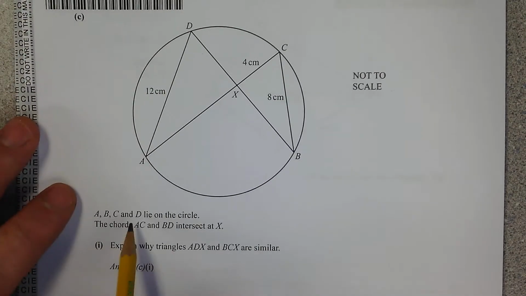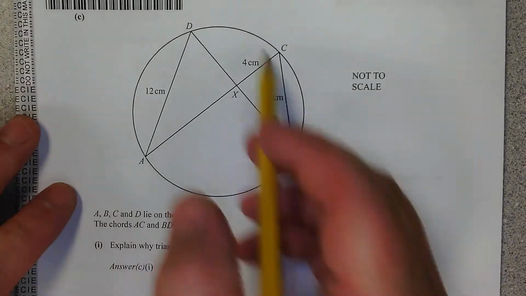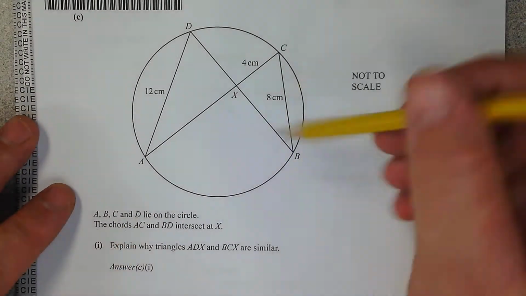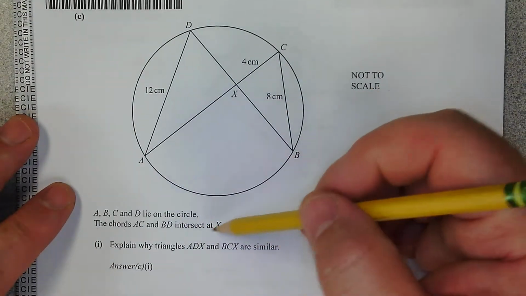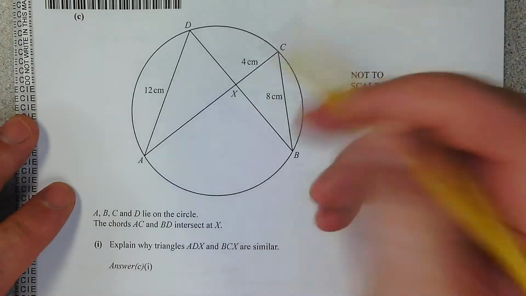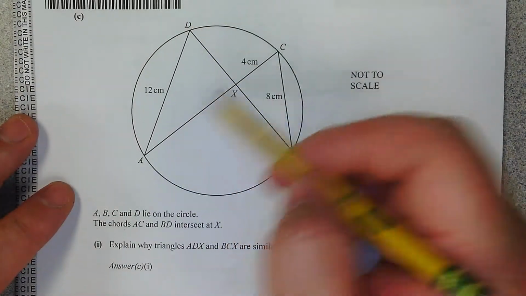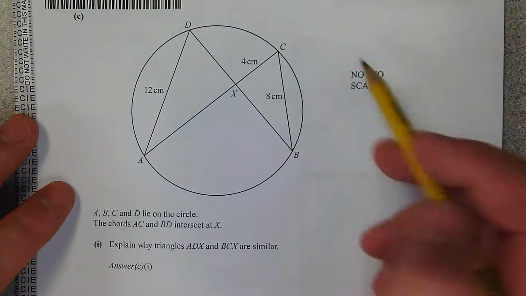All right, so what we've got is a circle with a couple of triangles right here, right? It says A, B, C, D all lie on the circle. That means those points are on the edge of the circle. The chords AC and BD intersect at point X, okay? Explain why triangles ADX and BXC are similar.